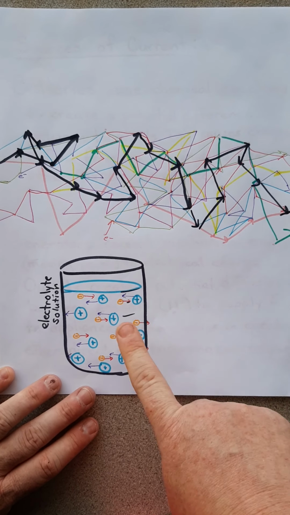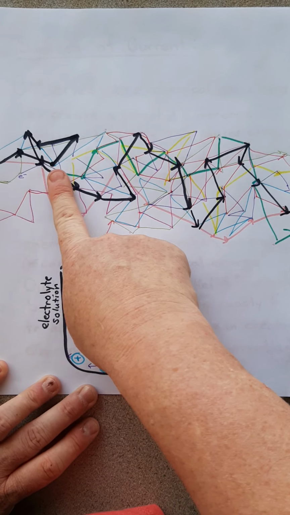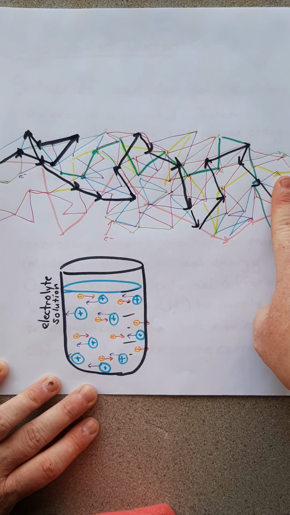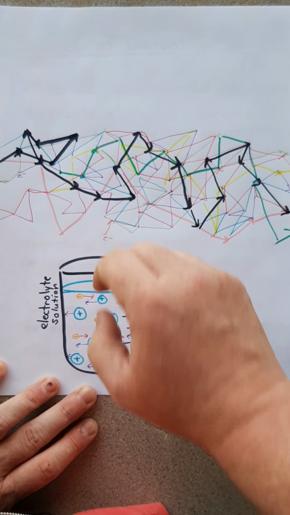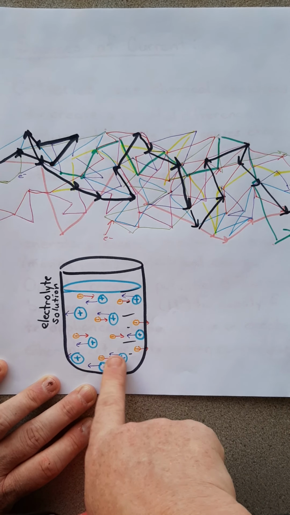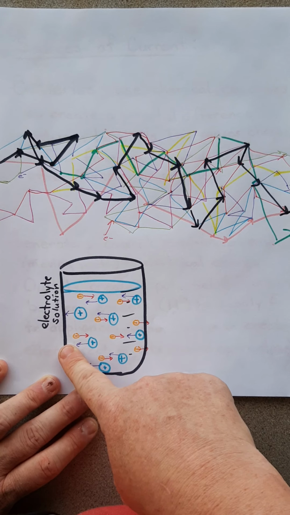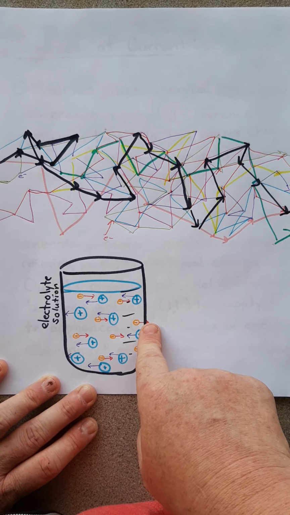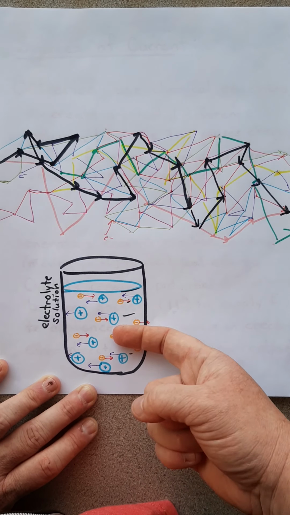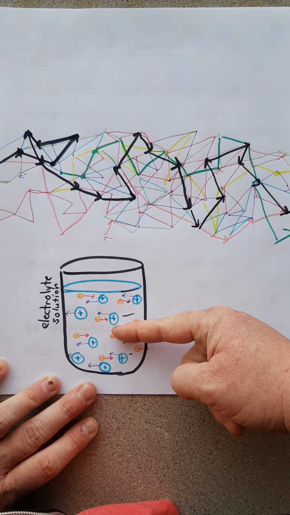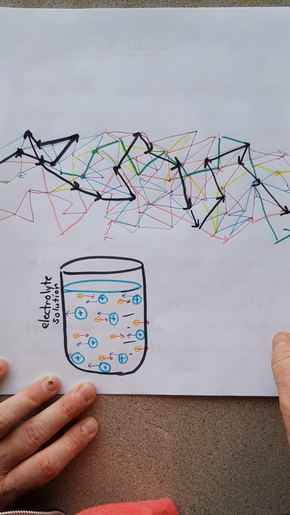By convention, this showing electrons all moving to the right means that the current would be defined to be moving to the left. In the electrolyte solution, positives are moving to the left, negatives moving to the right. So therefore, again, the sum of both of those particle motions would end up having a current to the left.